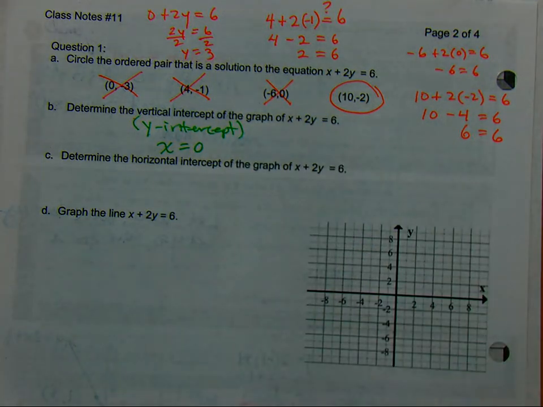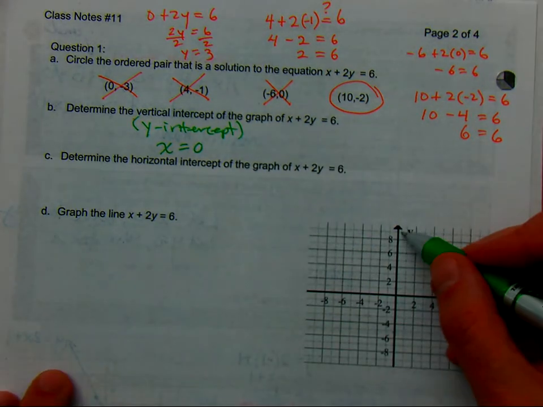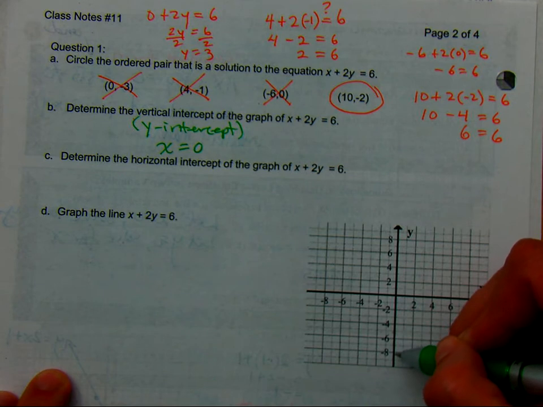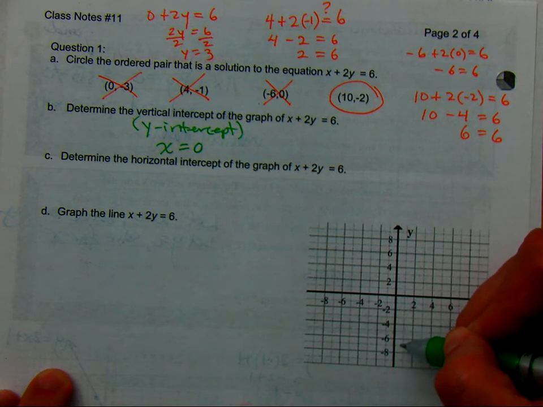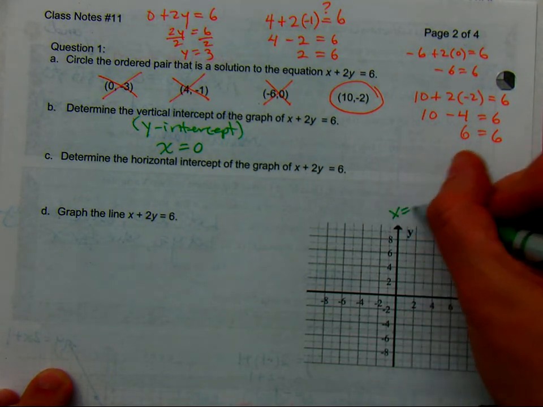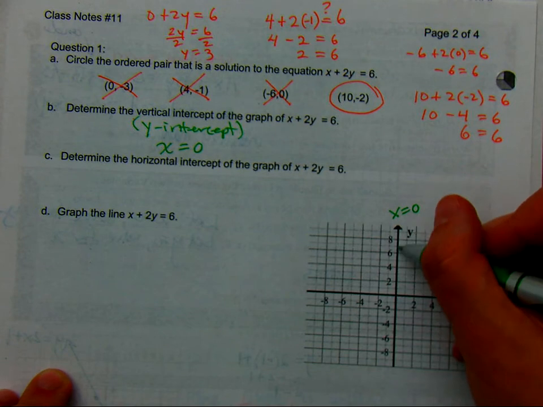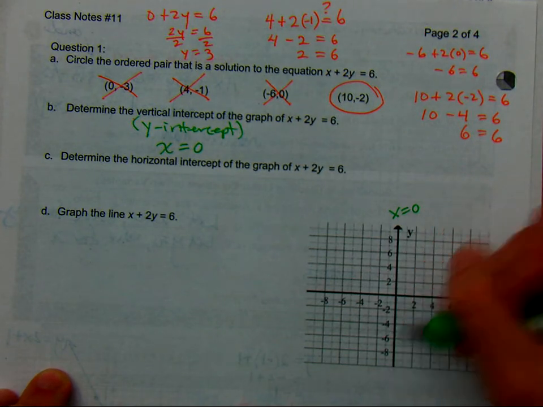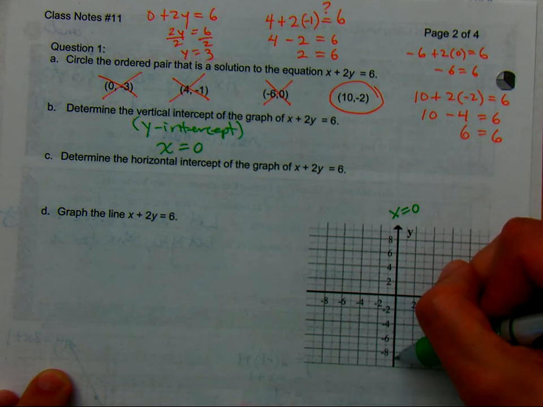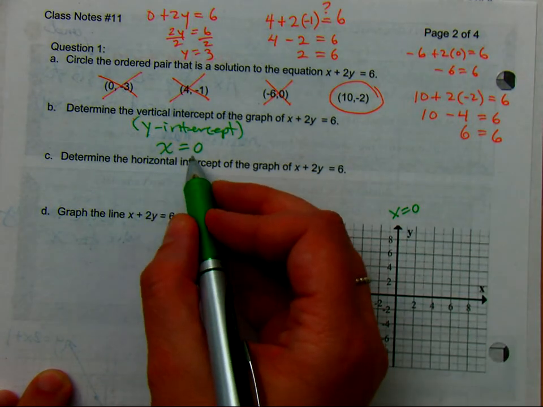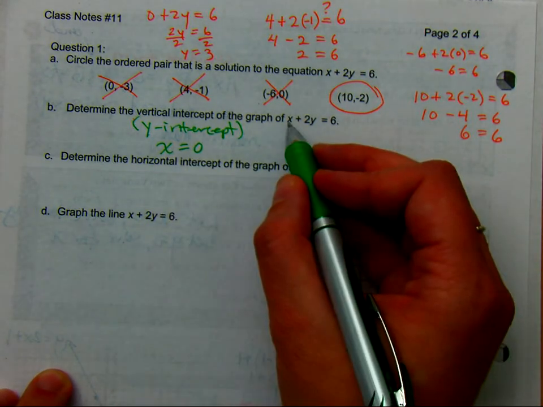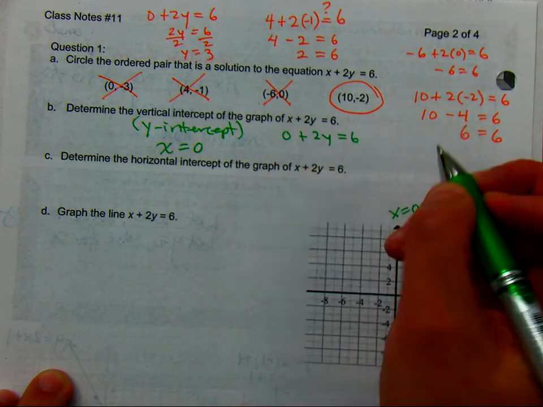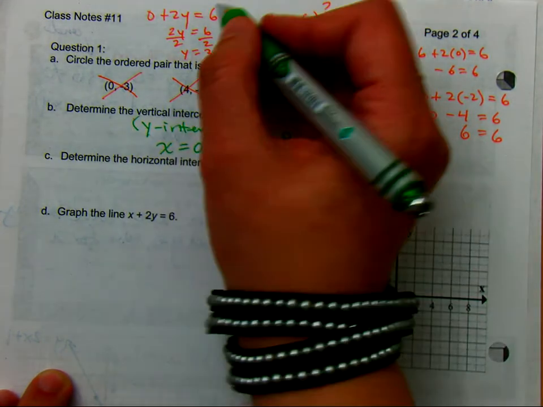You set x equal to 0. And by the way, this is a little sneak preview. The y-axis, if it committed a crime, it would have an alias. The alias for the y-axis is, by the way, x equals 0. All along the y-axis, x is equal to 0. Okay, so that's the equation of the y-axis. That's the reason why we set x equal to 0. If I set x equal to 0, I get 0 plus 2y equals 6. And we already just solved that over here.